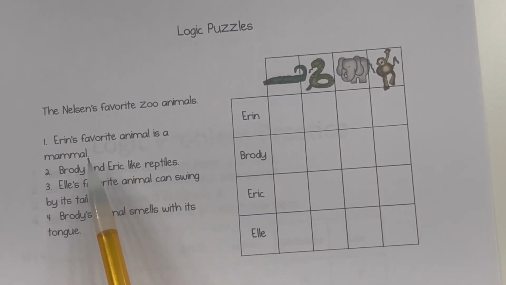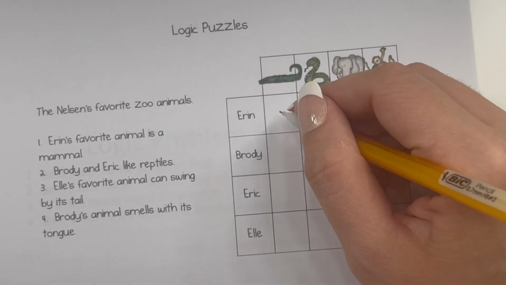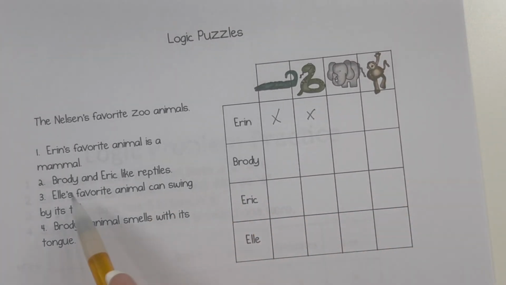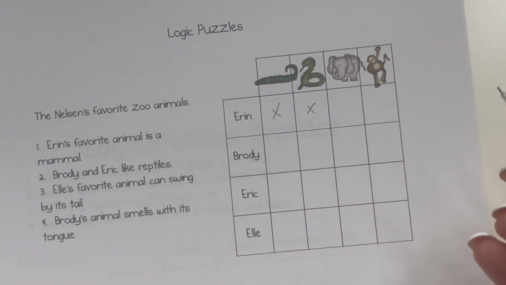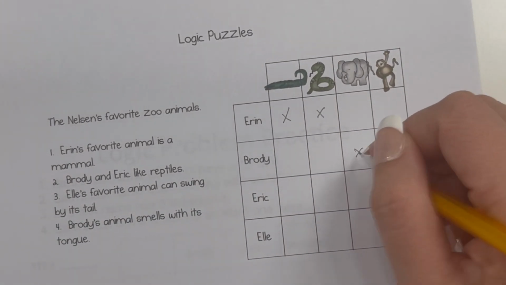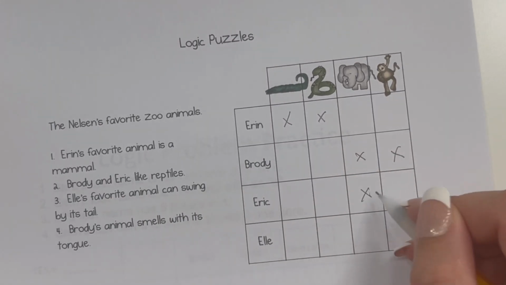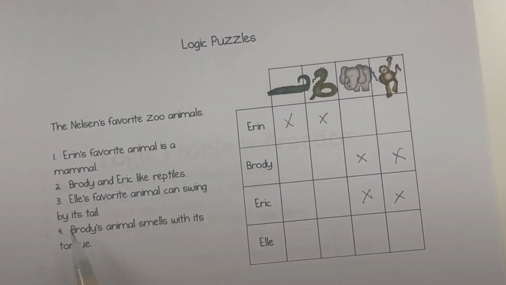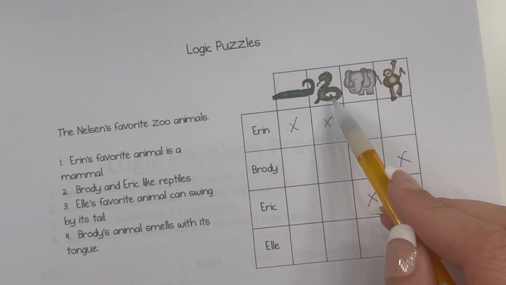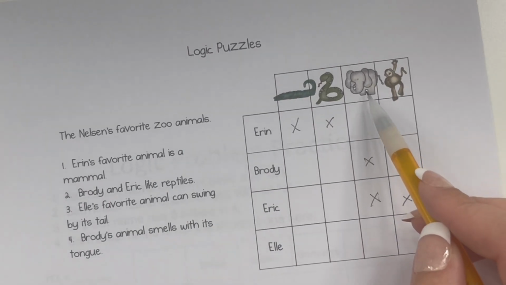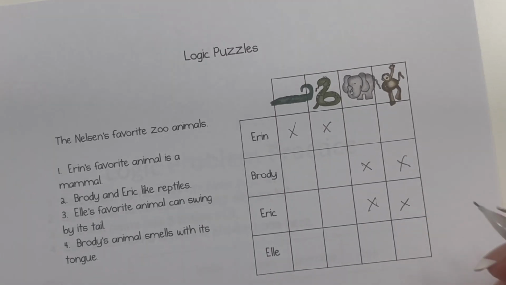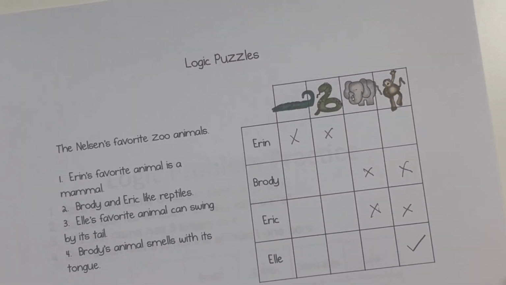It says Aaron's favorite animal is a mammal, so we know that it can't be an alligator or a snake. It's either going to be an elephant or a monkey. Brody and Eric like reptiles, which means Brody can't like elephants or monkeys, and neither can Eric. And Elle's favorite animal can swing by its tail. I don't think an alligator can. I don't think that a snake can, nor can an elephant, but I think monkeys are more so known to use their tails. So we are going to give her a check mark by the monkey.